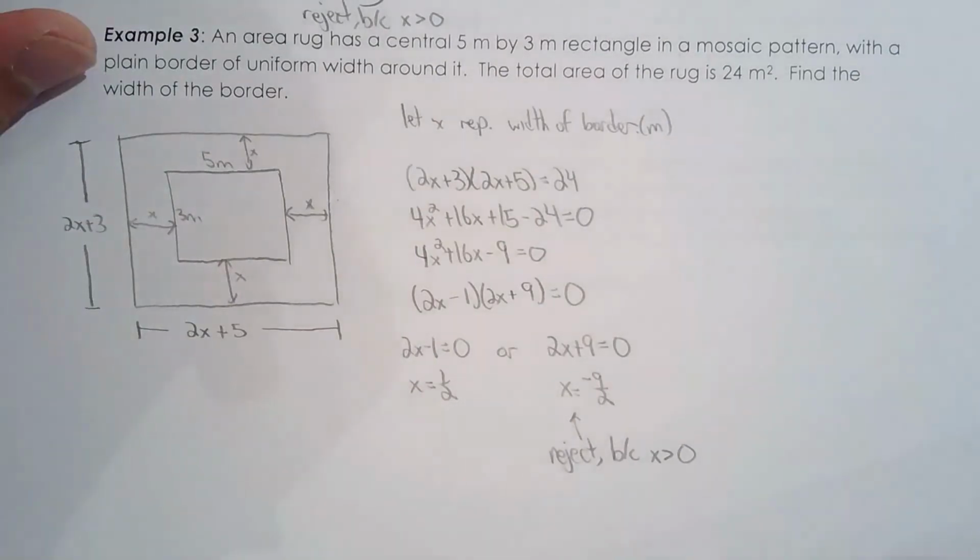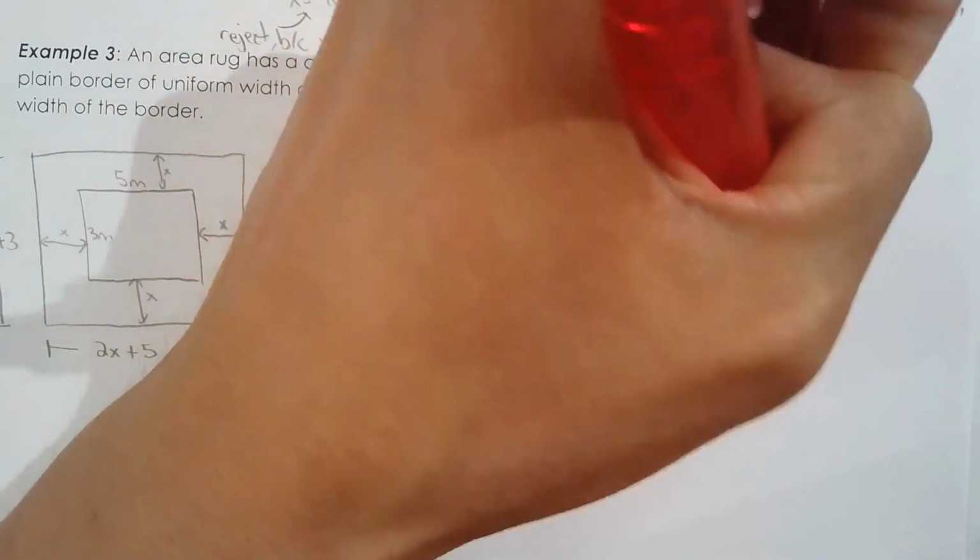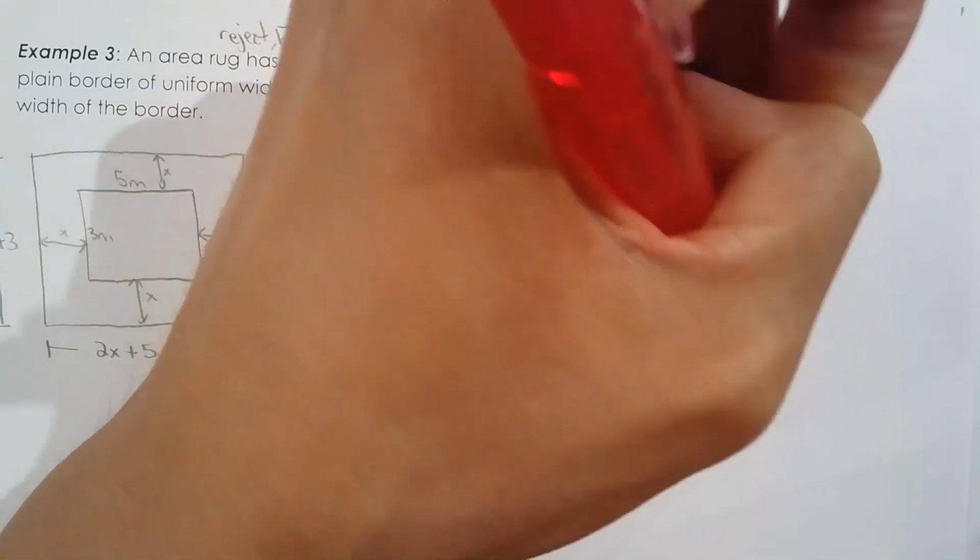So the answer is half actually. So therefore, the width of the border is half a meter.